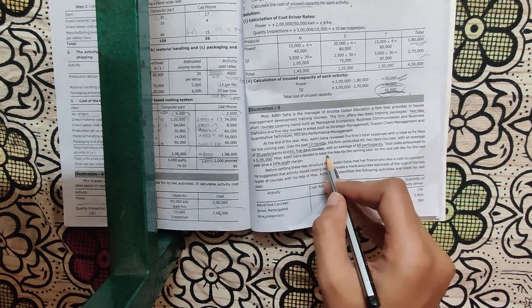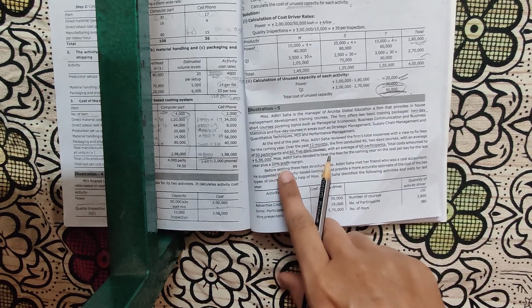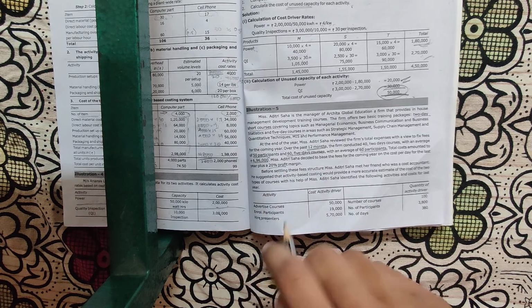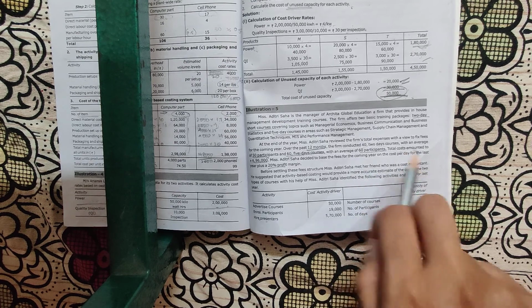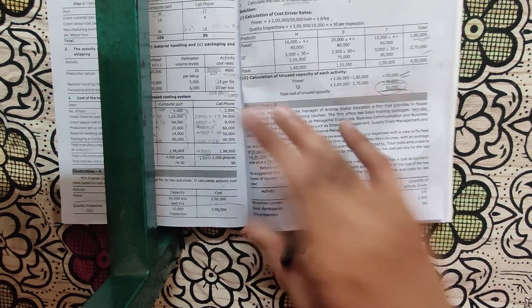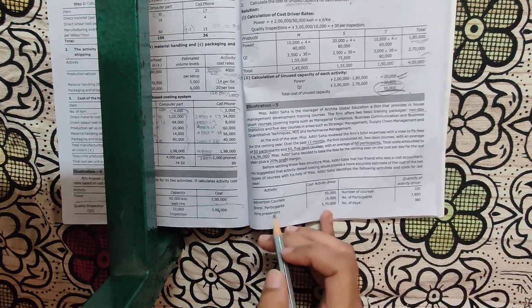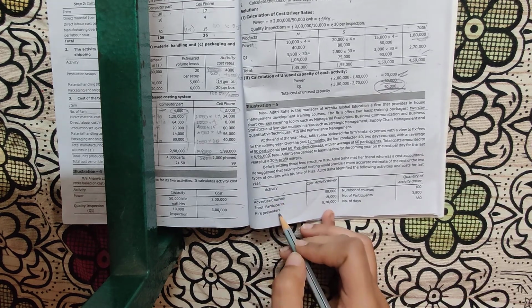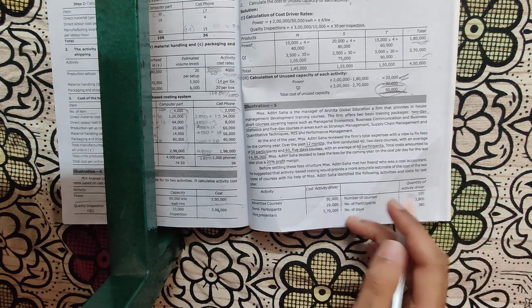Ms. Saha decided to base the fees for the coming year on the cost per day for the last year plus a 20% profit margin. Before setting this fee structure, Ms. Aditri Saha met her friend who was a cost accountant. He suggested the activities and provided the following details. So you have your activity, your cost driver, and your quantity. You have information regarding what activities took place, what cost was allocated, and the quantity for the number of courses. The information is given.